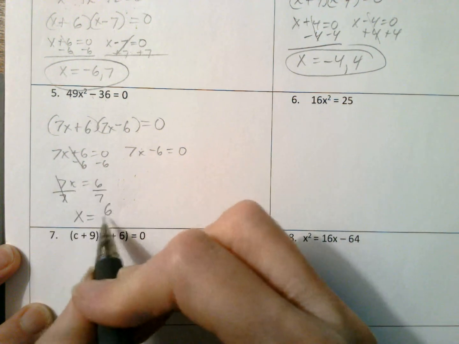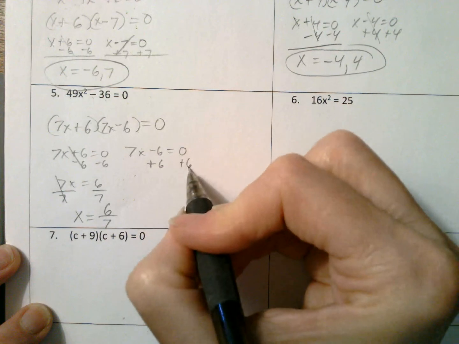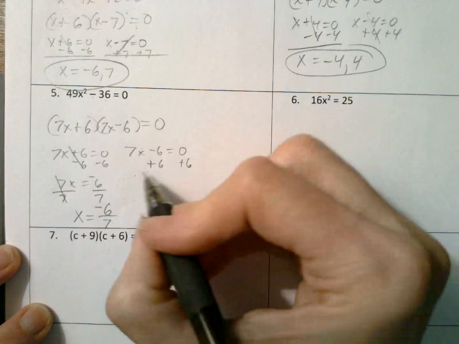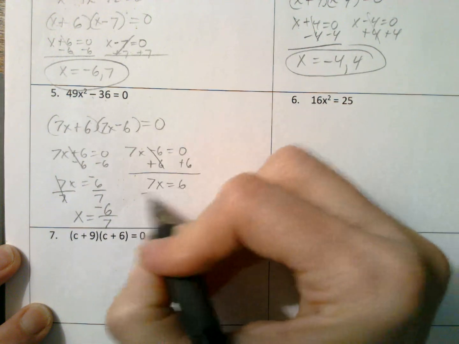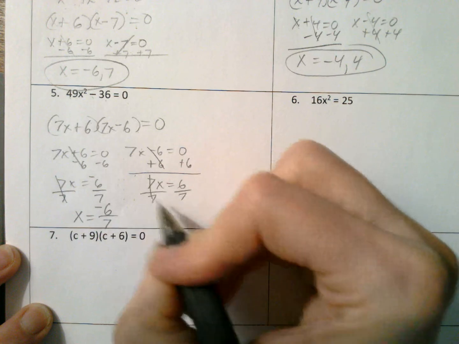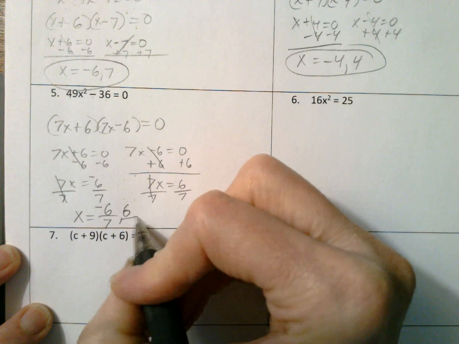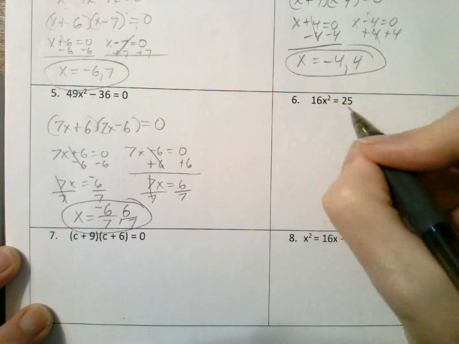Divide by same, 6/7. Oops, dropped my negative. Boom. I was wondering because this should be the opposite. That's a positive. So a positive 6/7 and a negative 6/7.